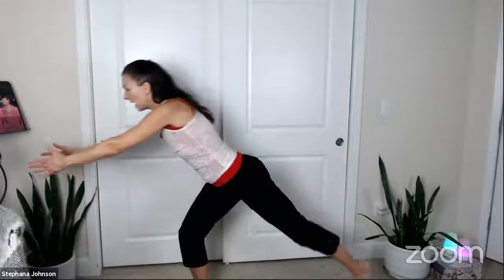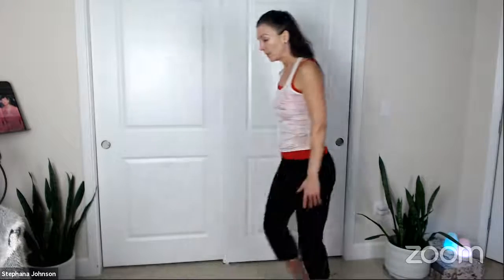But if you're just in this space, then you can still do this where you go one forward and rotate, come back center and extend. And then you can do that again. I'll add one more piece to this where you go into your lunge, you're going to rotate. That's going to add a whole nice chain to that.